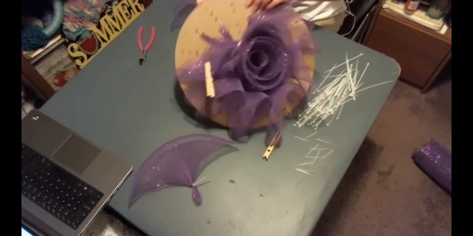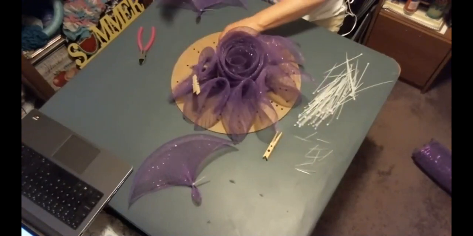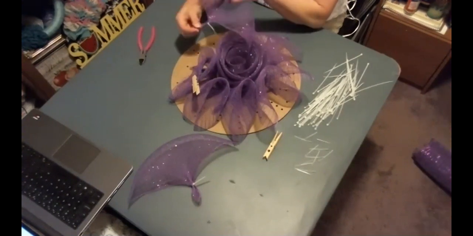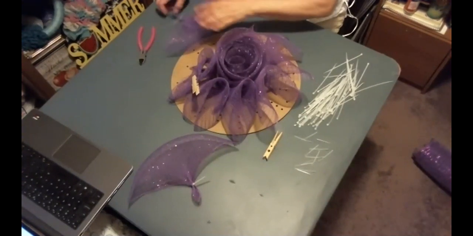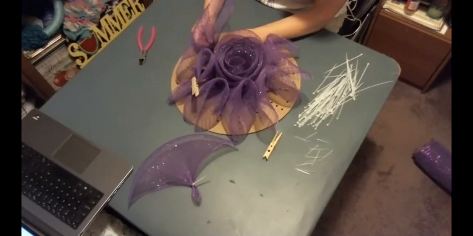Two more. As long as all your little tails are facing down, you're good. Facing down and out, I mean. Your tails are going to be flat against the board and facing out.